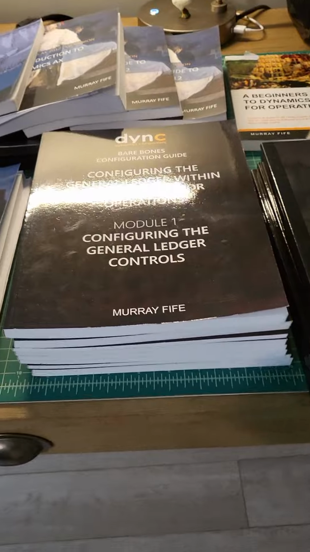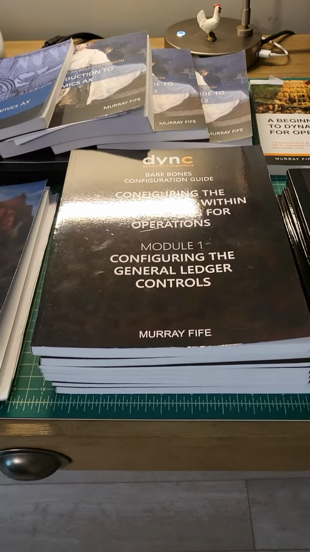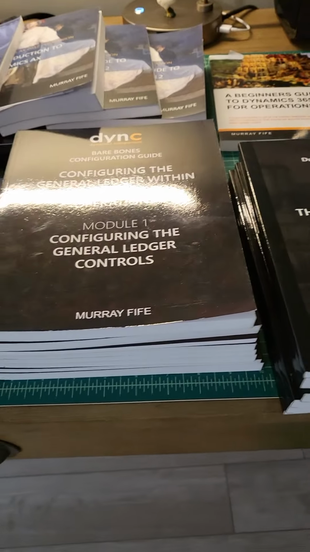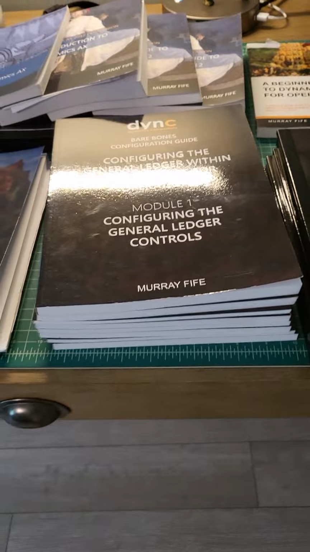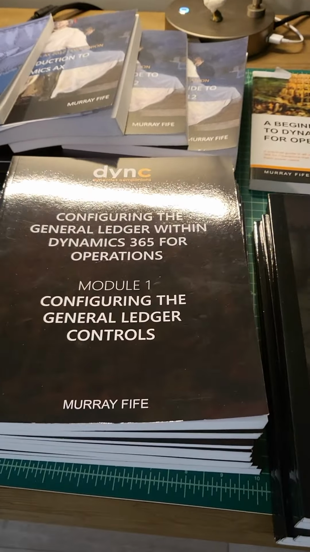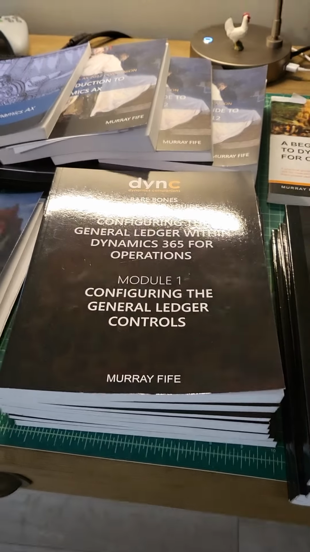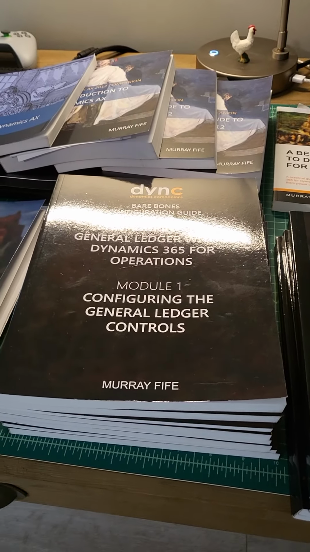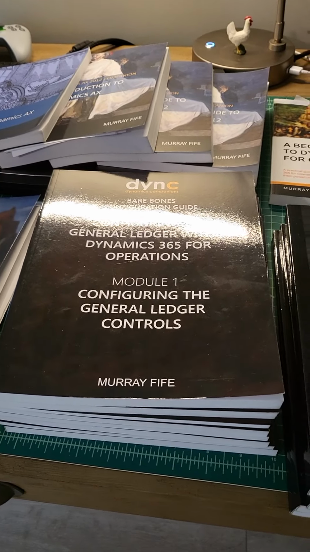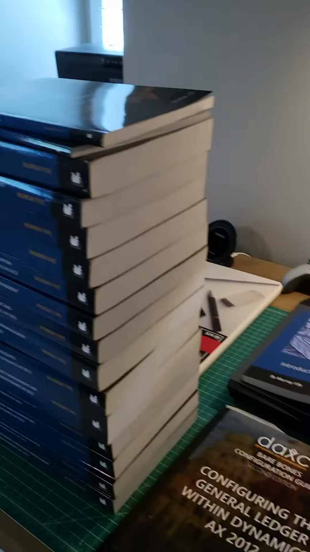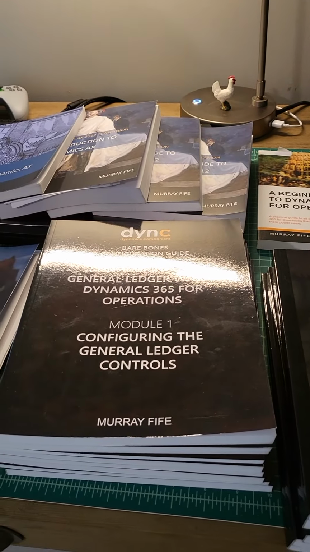I turned this book here into this stack of individual modules, and I think there's around eight of those modules. I don't have the printed versions of them, but I spent probably the next couple of years turning each one of these books into a set of modules like this.